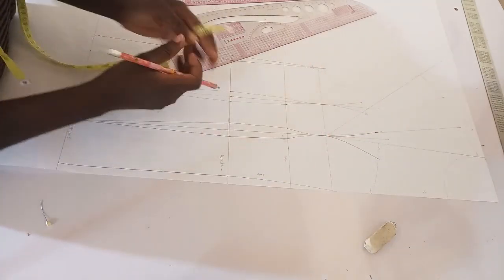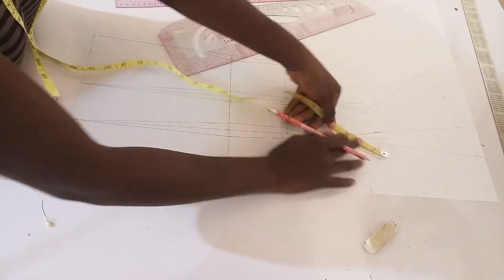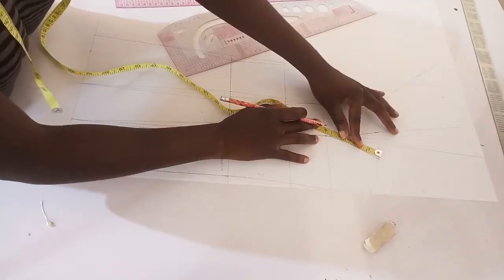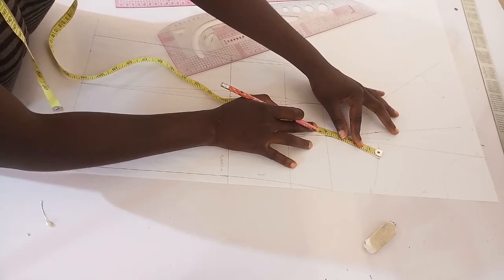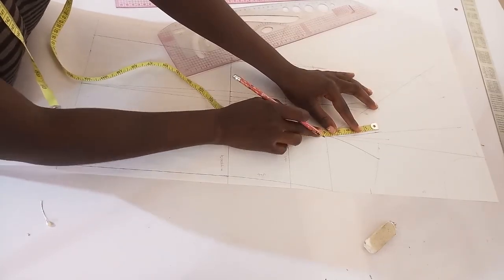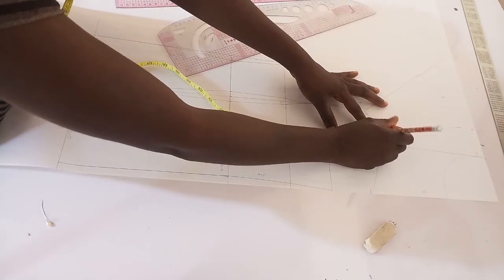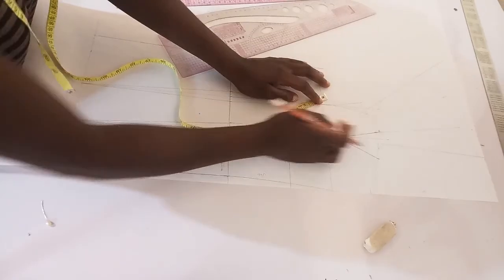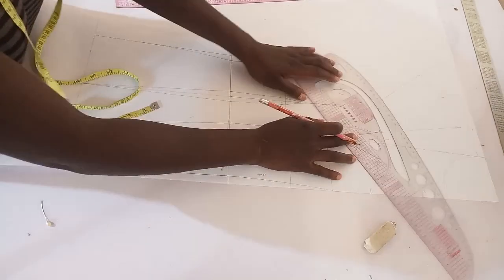Now I'm going to make sure that I balance out my points, so I'm measuring from the neckline point down to the apex point. I'm going to make sure that it balances with the second panel, and then from that point I'm going to complete the line to the second panel, like so.